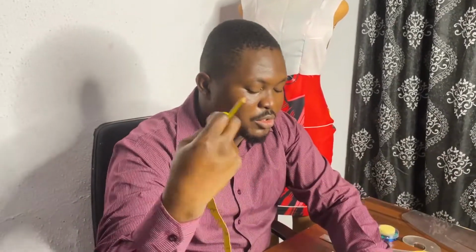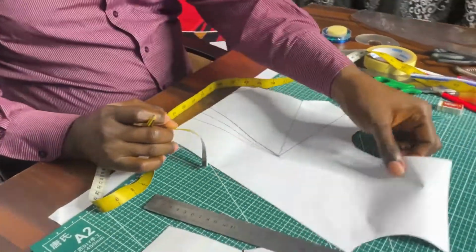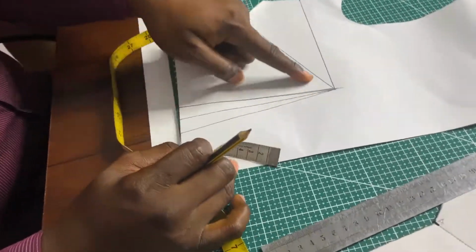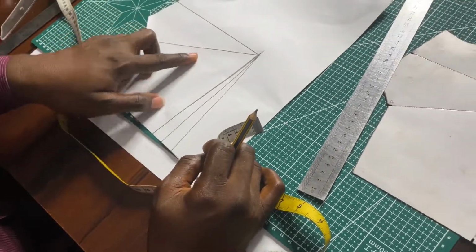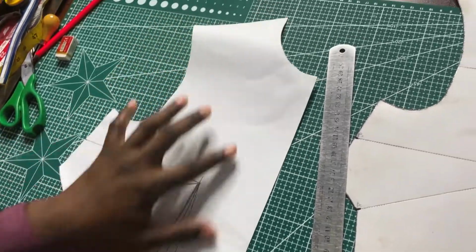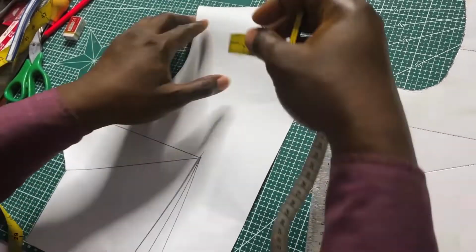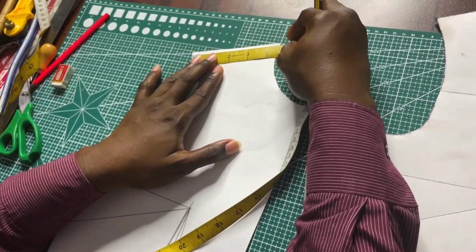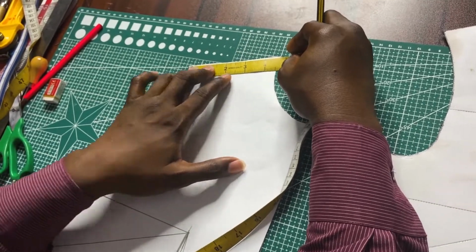Let me use my ruler. First things first, you can see the dart we have here is a side dart or a straight dart. We want to take this dart from the side to the mid shoulder. First, I will measure my shoulder.